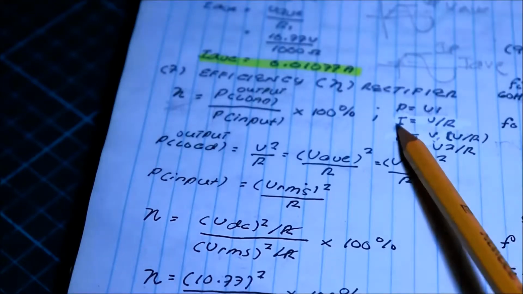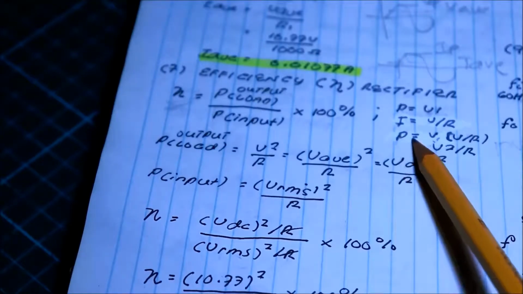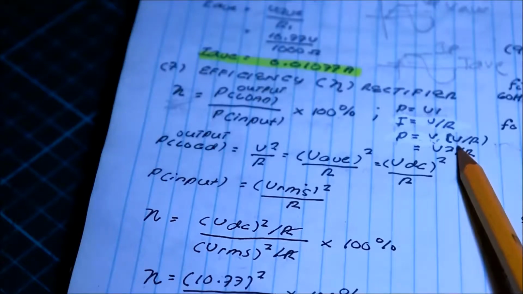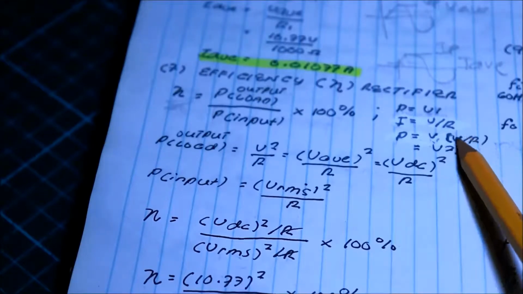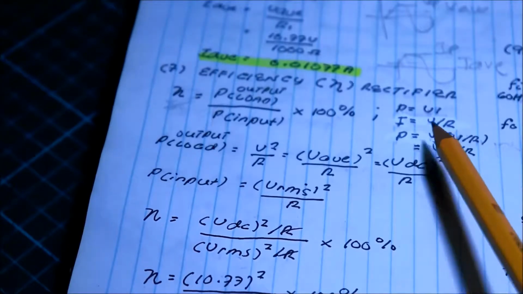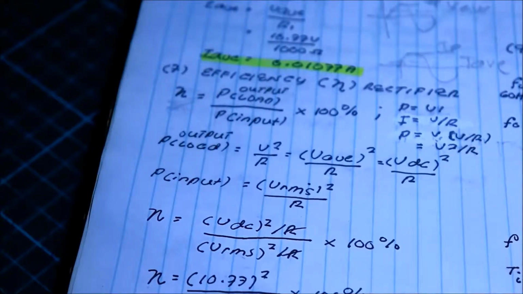Substituting the value of I to the power formula, we got now this. P is equal to V times, before it's I, now it becomes V over R because of the Ohm's law. Simplify, P is equal to V squared over R. That is now the power.